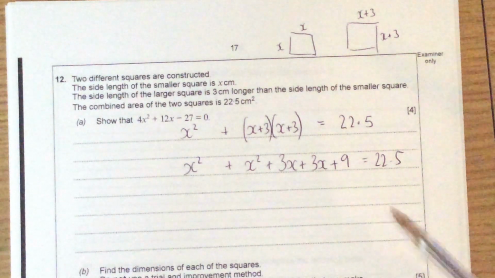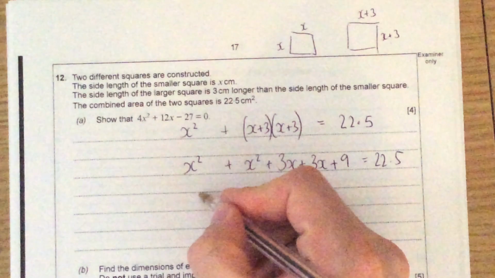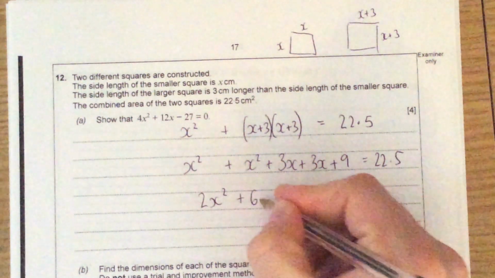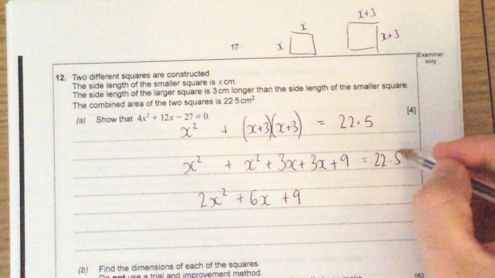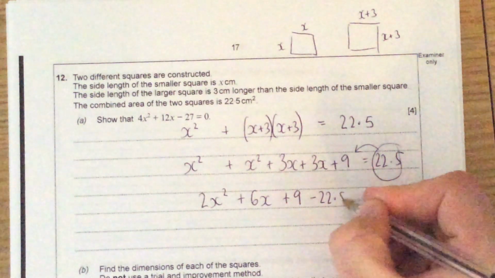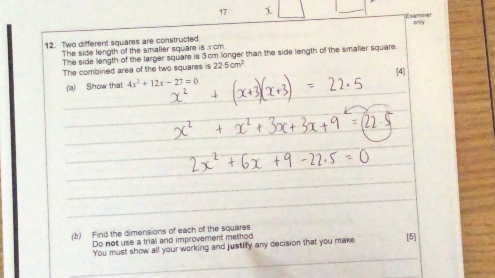Now I can start to manipulate and collect my like terms. So x squared plus x squared gives me 2x squared. 3x plus 3x is 6x. And then plus 9 on the end. And I'm also going to bring the 22.5 over to this side and make it a minus 22.5 equal to 0. I'm on my way to getting what I want.